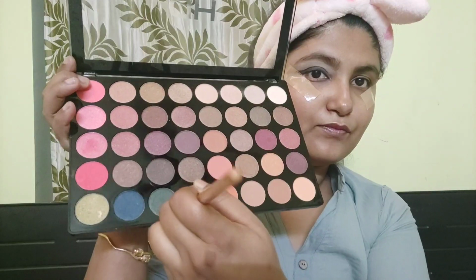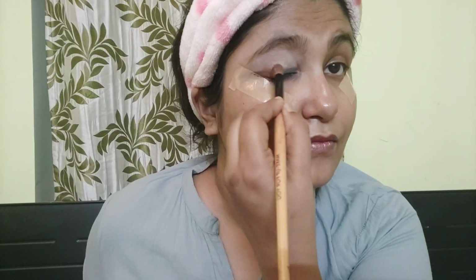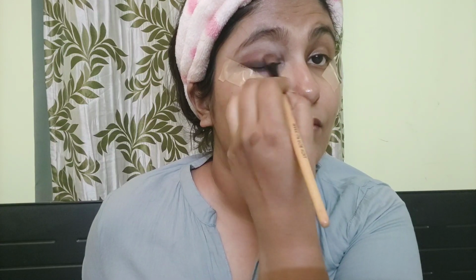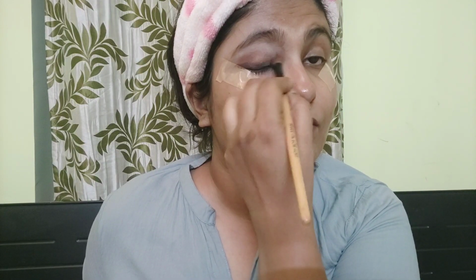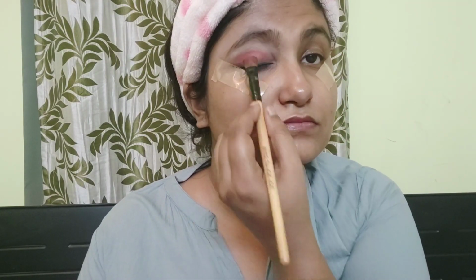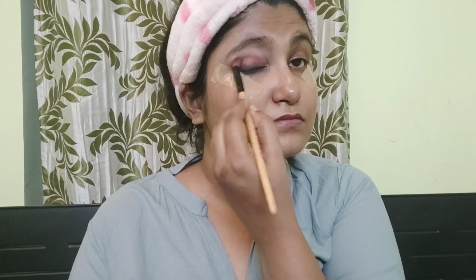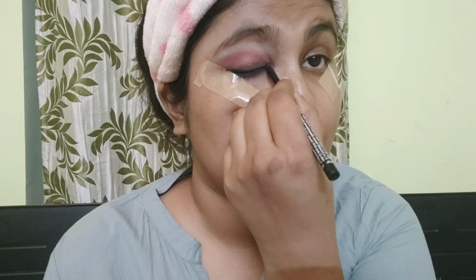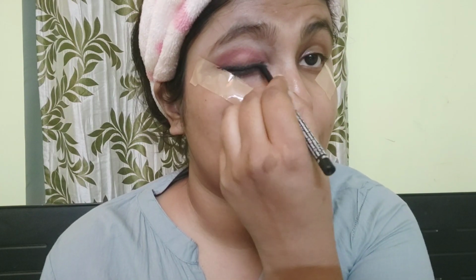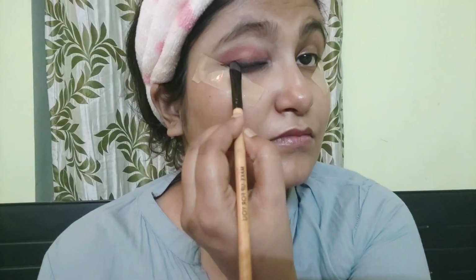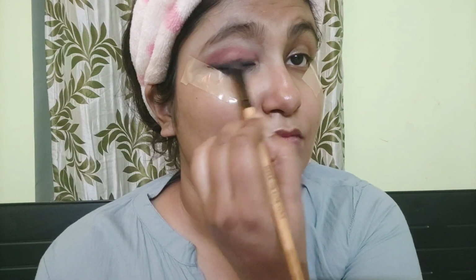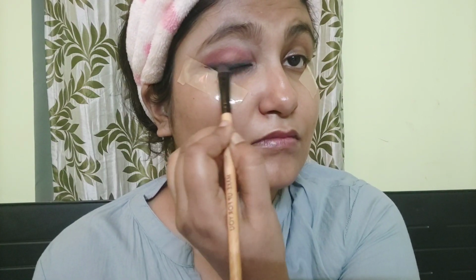Now I'm taking this brown shade for a nice blended look. Now I'm applying this pink shade. For a more defined eyeliner, I am just retouching my Kajal and giving a smoky smudgy look here.